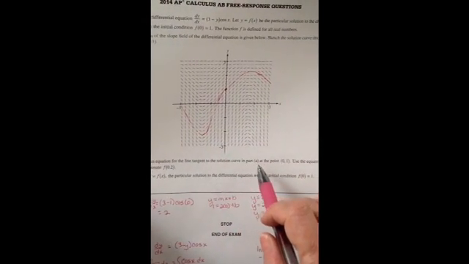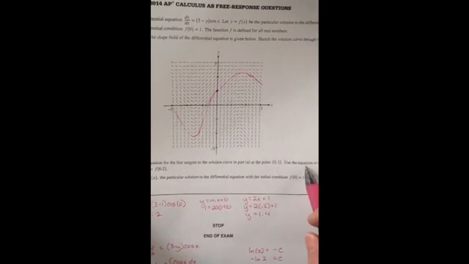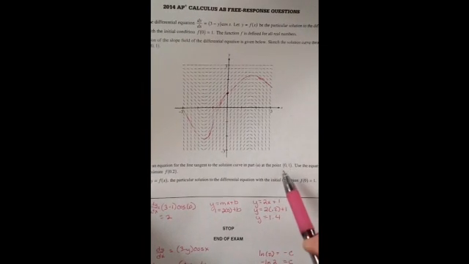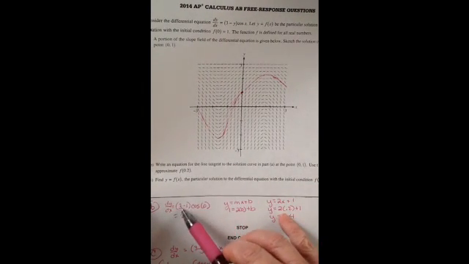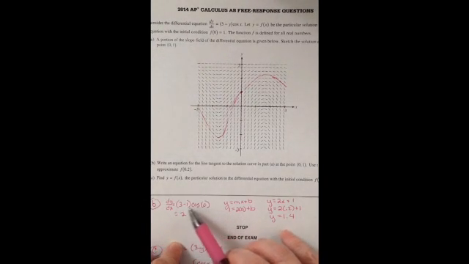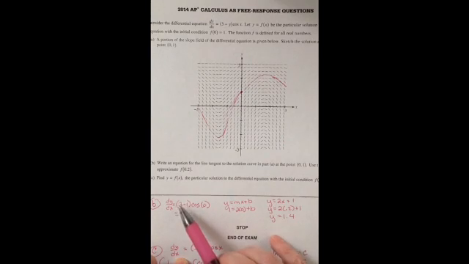Now part B says write an equation for the line tangent to the solution curve at point (0, 1). Use the equation to approximate f(0.2). So we've got an ordered pair. We need to get our slope. So we're just going to plug 0 in and 1 in. And if we do that, cosine of 0 is 1, so your slope is 2. Just come over here and use your ordered pair and your slope. Get your linear equation and estimate what they wanted you to estimate, which was f(0.2), so you get 1.4.